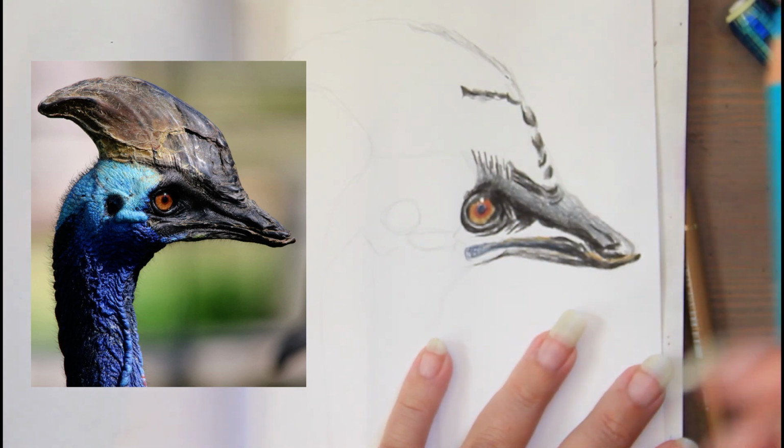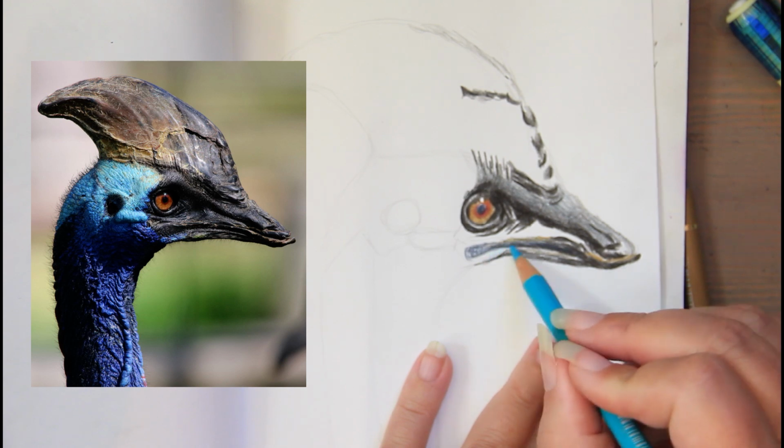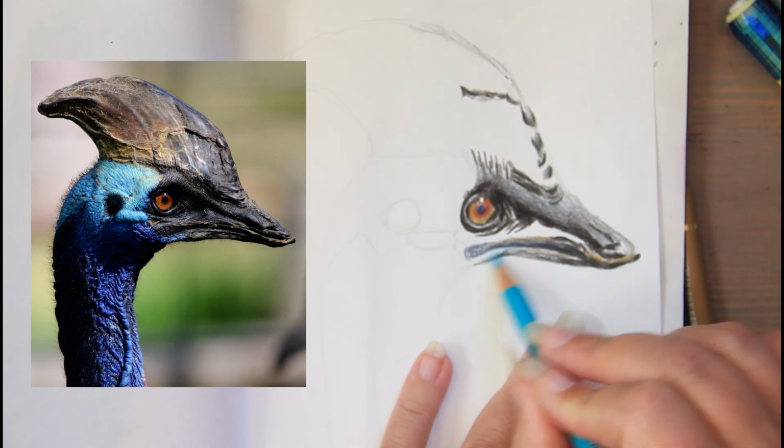So, I see a little green. It looks a little greenish. I'm just going to tie it in with this color.